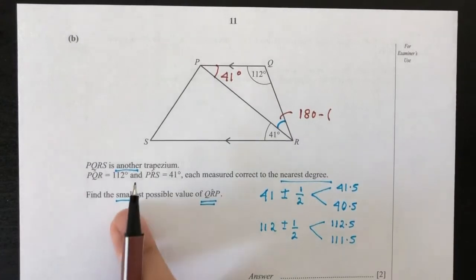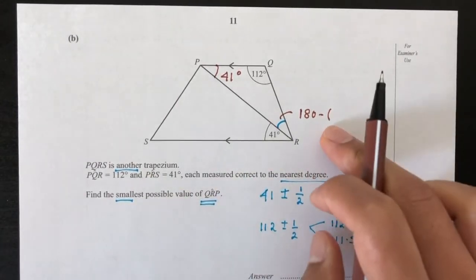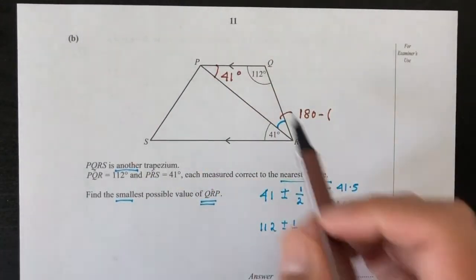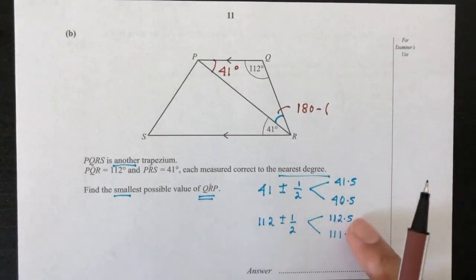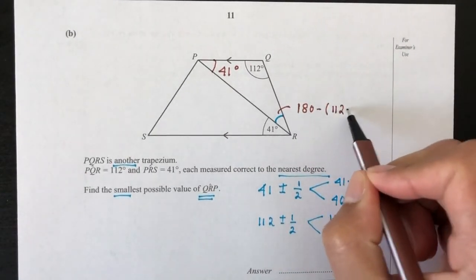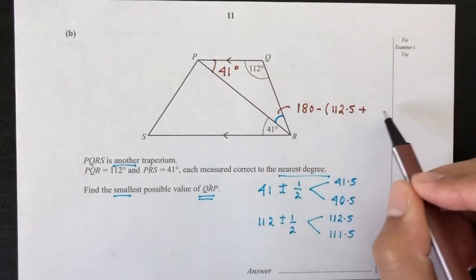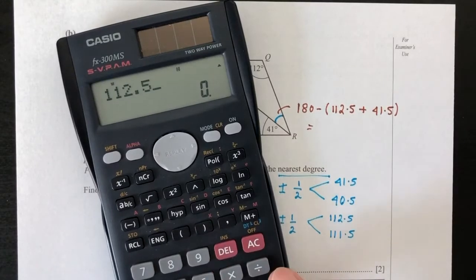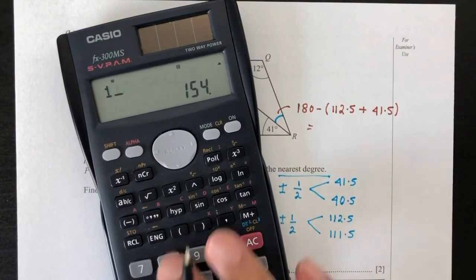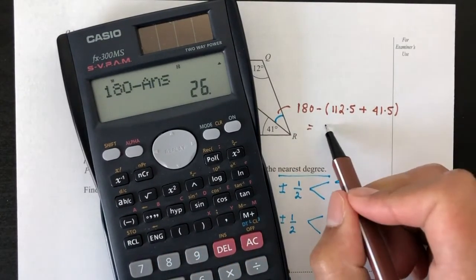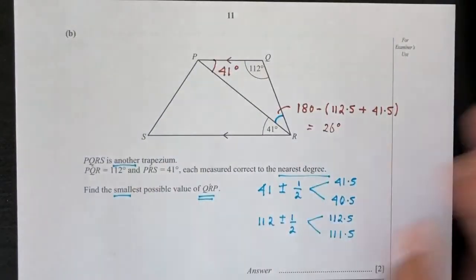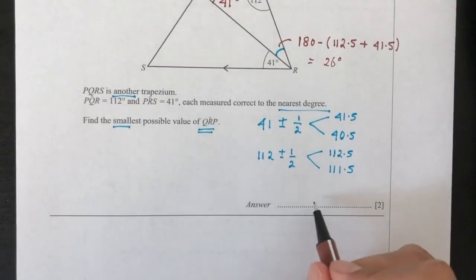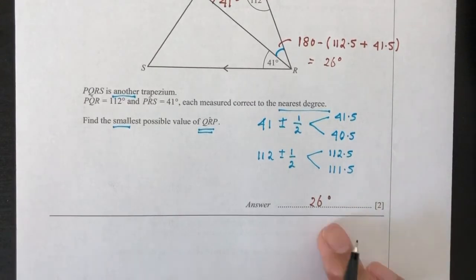So to find the smallest possible value, we have to minus the maximum value of those two angles. So 112 max will be 112.5 plus 41.5 to find the smallest possible value. So 112.5 plus 41.5, 180 minus answer, that should be 26. So the smallest possible angle will be 26 degrees. Okay, that will be your answer.